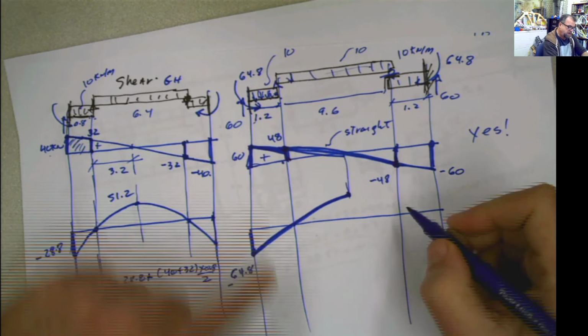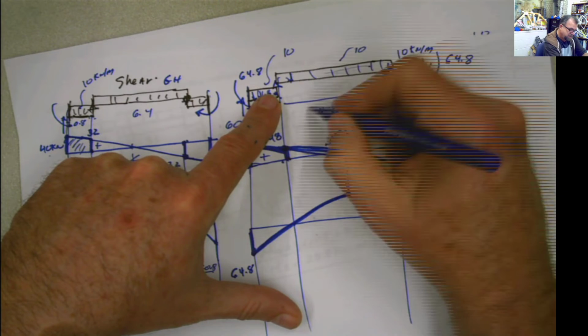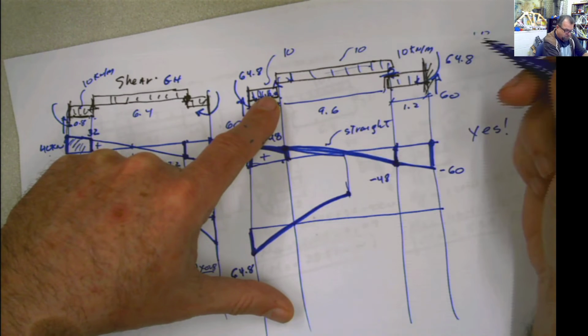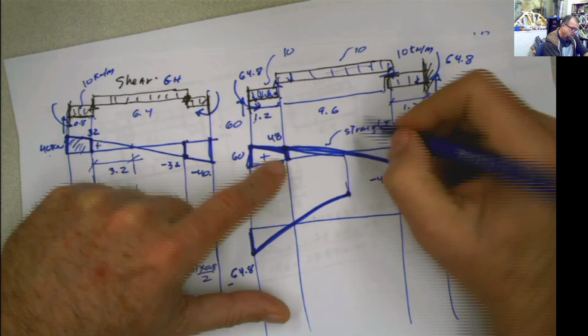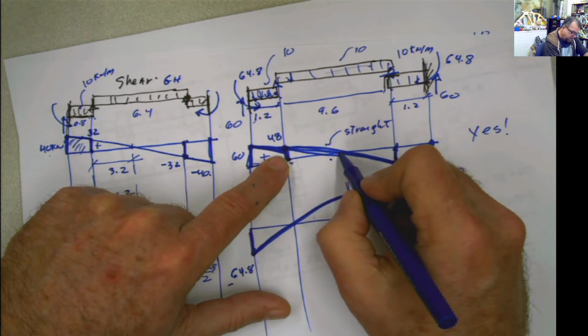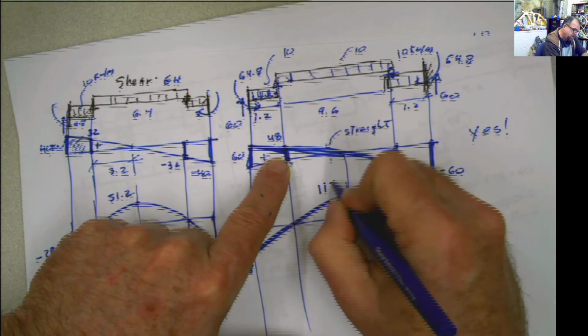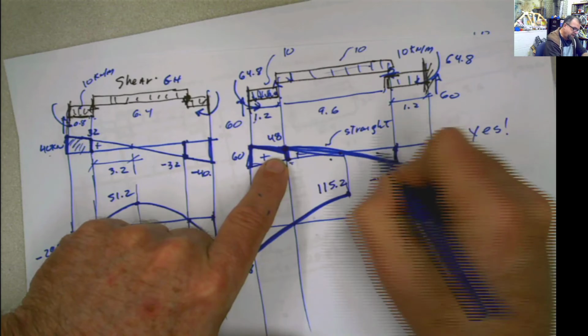What is the value for this? The value for this is going to be wL squared over 8, 10 times 9.6 squared divided by 8, or it's going to be 48 times half of the distance, which is 4.8 divided by 2, and that's 115.2. Positive, negative.